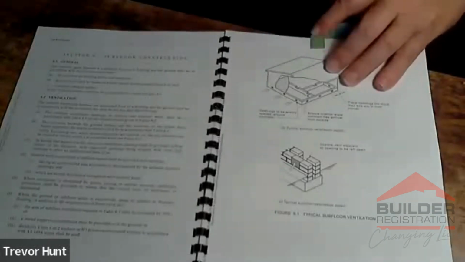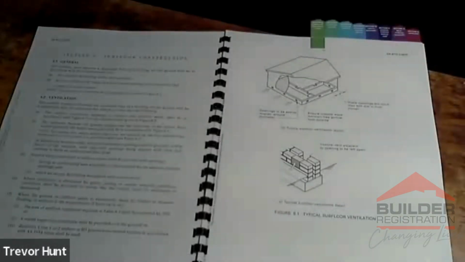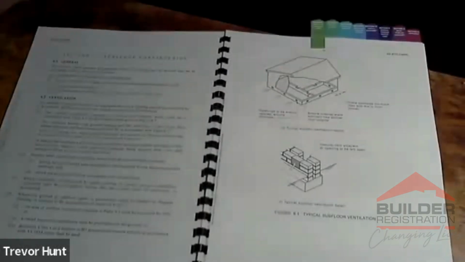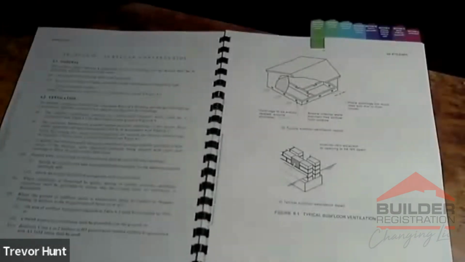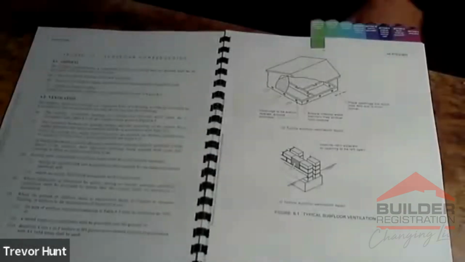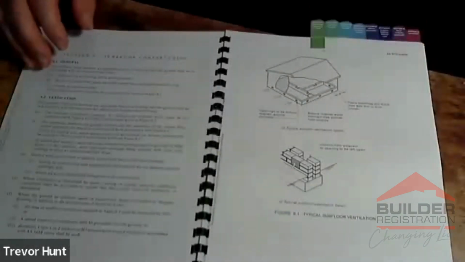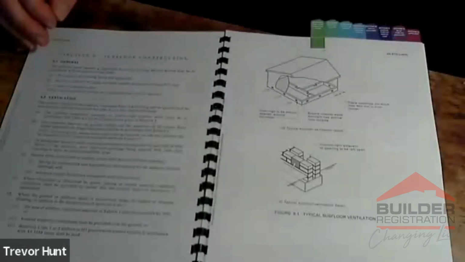Then we have our section 5, built-in components.